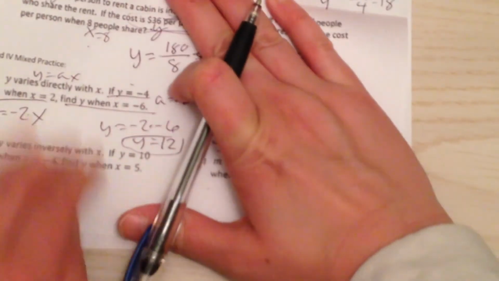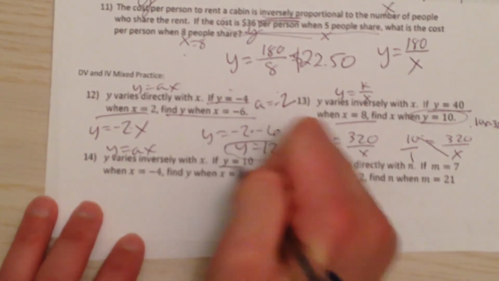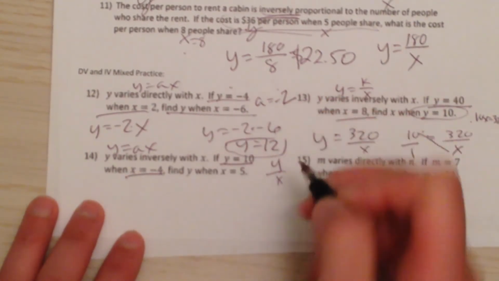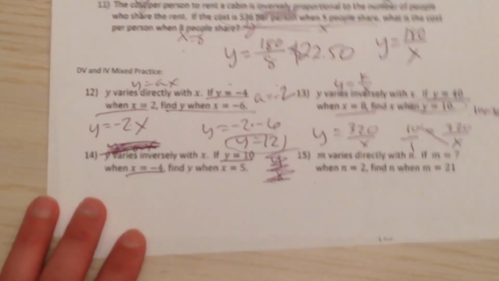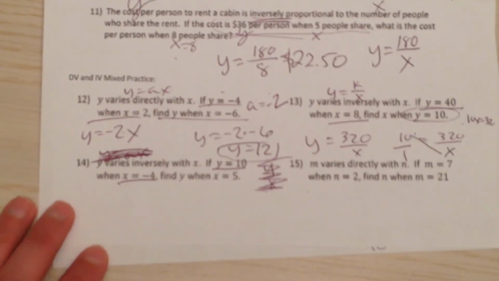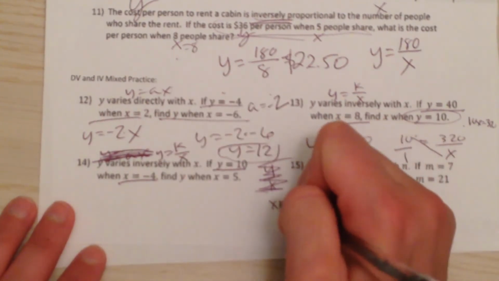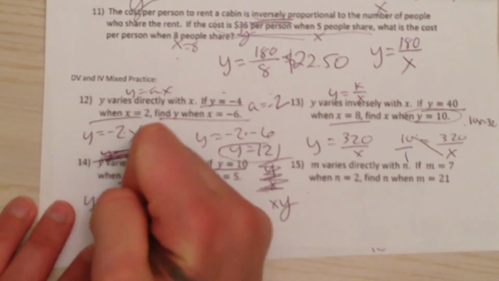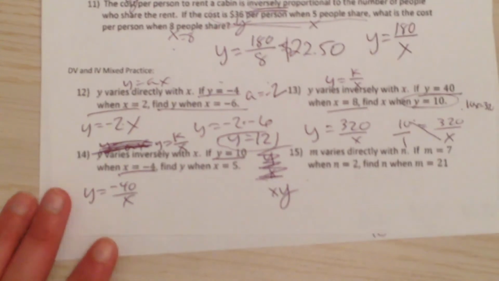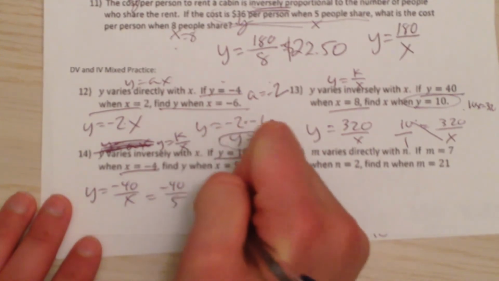Alright, got a couple more. Number 14 says y varies inversely with x. So I know that y equals ax, and I'm given a y and an x, so I need to take my y and divide by my, oops, sorry, said inversely. I'm starting with the wrong formula. Let's restart that one. Y varies inversely says y equals k over x. So let's take that x and that y and multiply them to find my k. So negative 4 times 10 is negative 40, so y equals negative 40 over x. Now find a new y when x is 5. So that's negative 40 divided by 5, or negative 8.